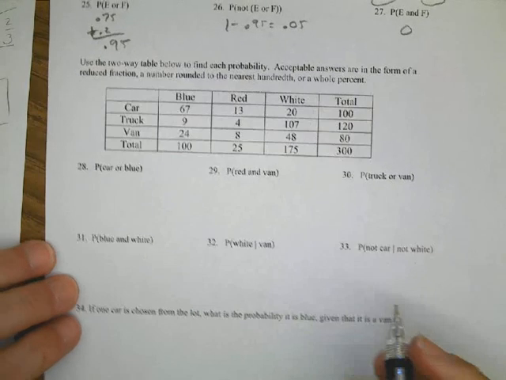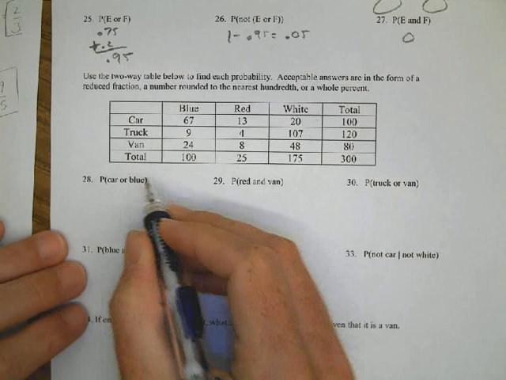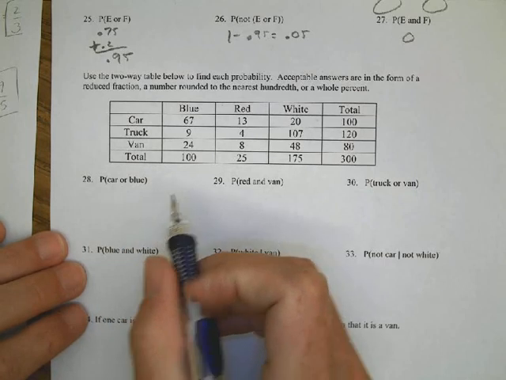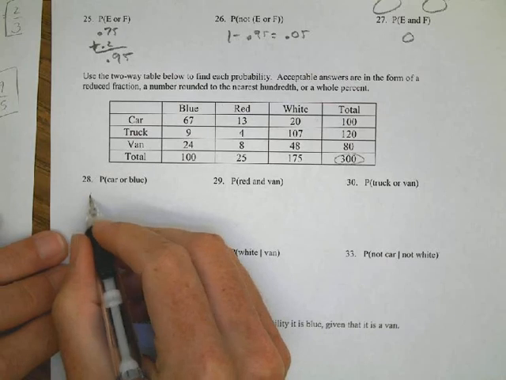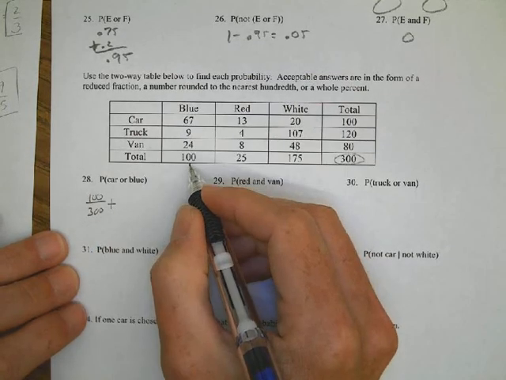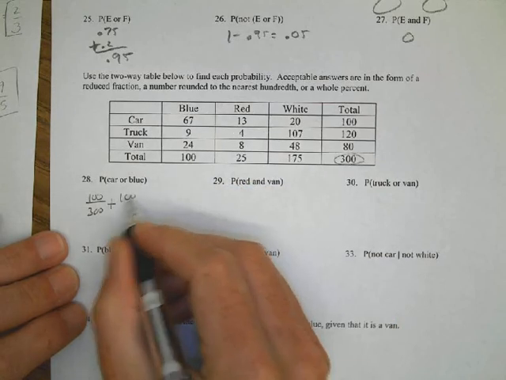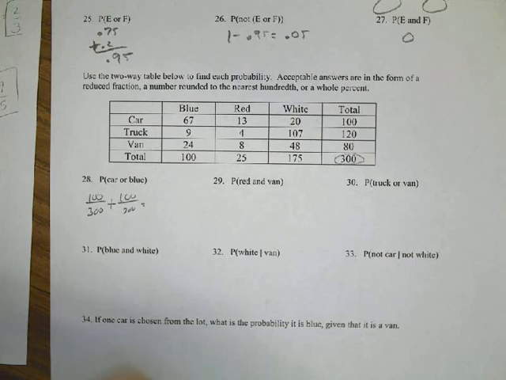All right, moving on to the last section. Here's a two-way table below to find the probability of the different events. We're going to find out the probability first of a car or a blue thing. There are 300 total. So car, we have 100 cars out of 300. Or a blue thing, we have blue vehicle, we have 100 of those out of 300.